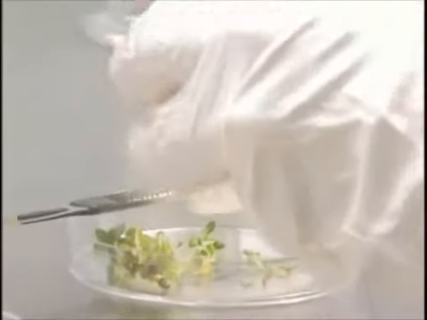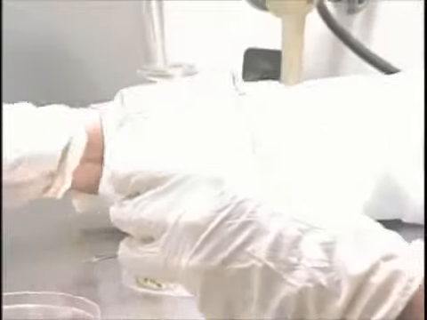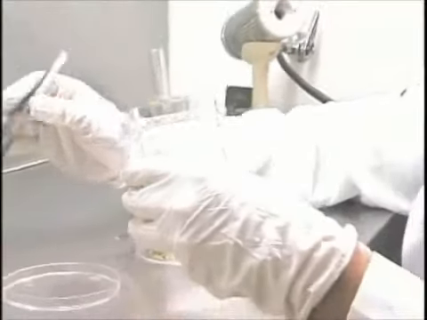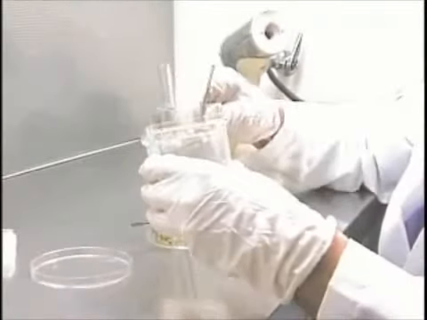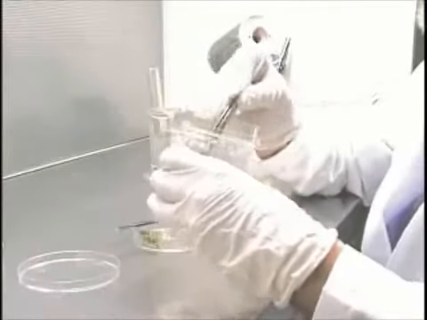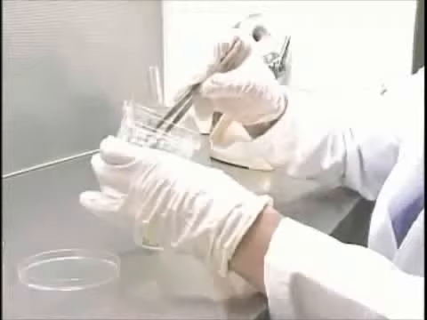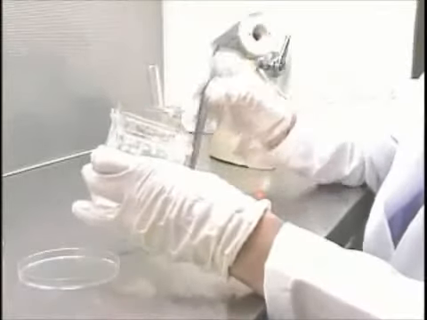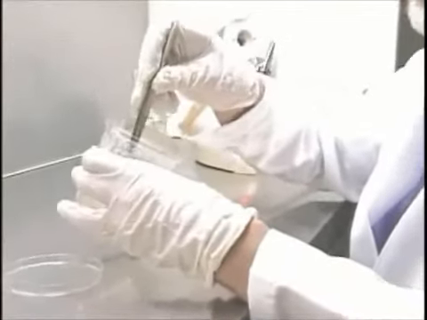Then we can take the individual shoots and transfer them to a fresh nutrient media, once again containing the sugars, mineral nutrients, and the hormone cytokinin. Take any one of the shoots and place it into the culture vessel. We can put about 9 shoots into a vessel like this.